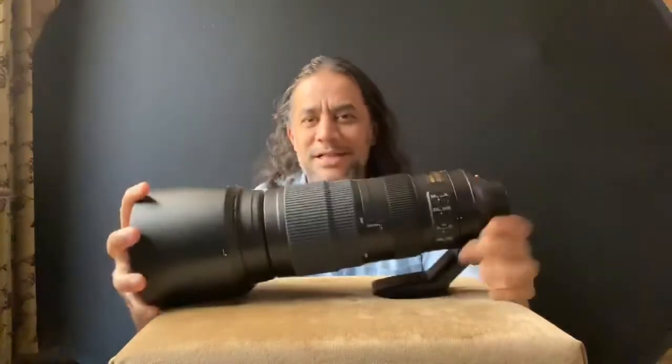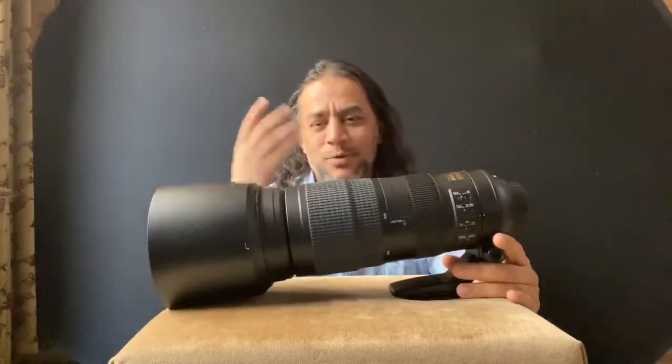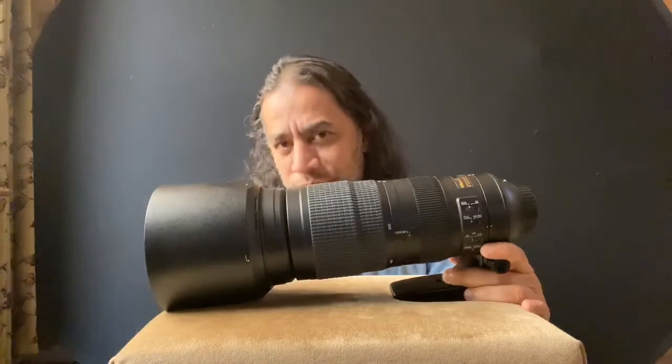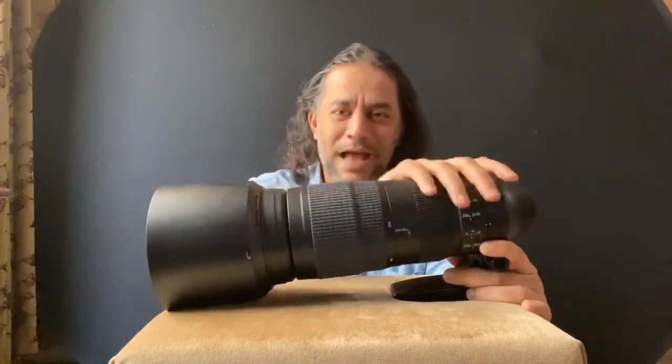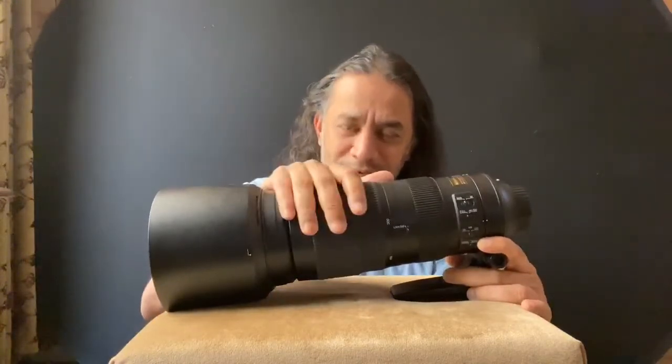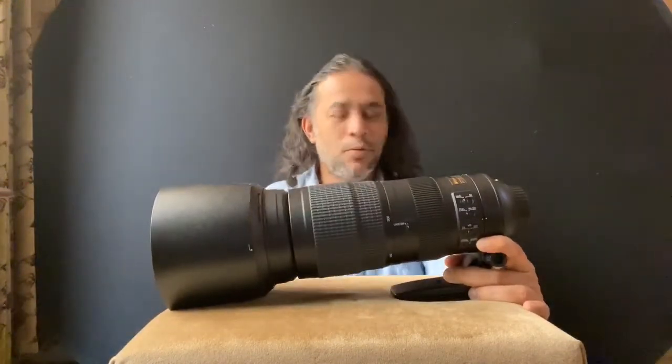It's about this lens. So what is this lens? It's the Nikon 200-500, f/5.6 constant aperture. It's an E-type glass, ED VR. Why this lens? Why are we not going to talk about any other lens?